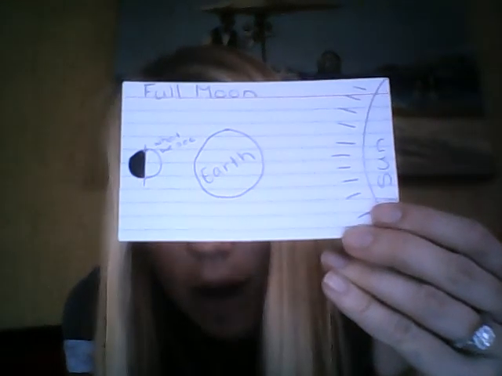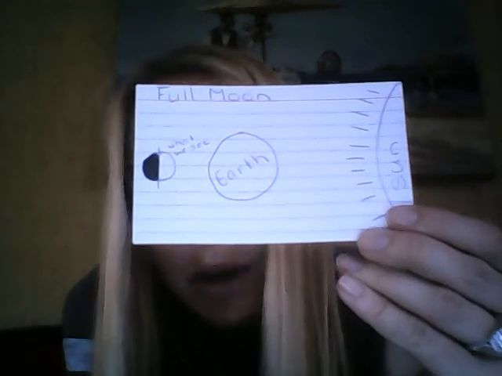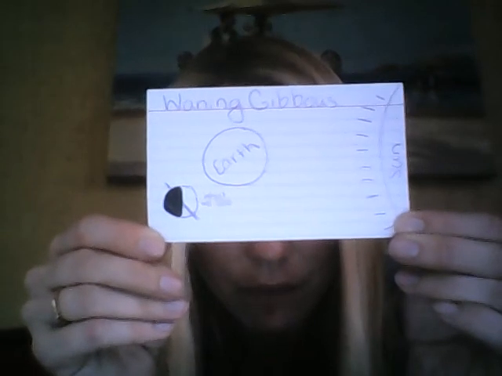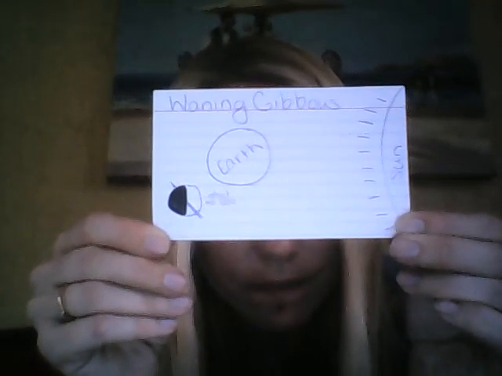On our full moon, we are seeing the entire part of the moon that is lit up. We're not seeing any part of the moon that is dark. Full moon. Now we're getting to our waning moons. First up, we have our waning gibbous. And we have more light than dark, but not the entire thing is lit up.